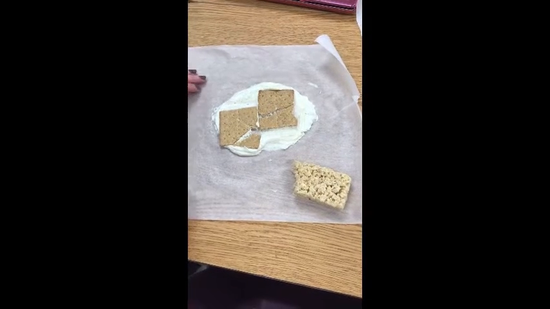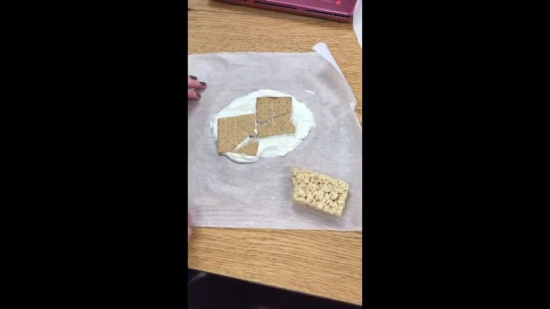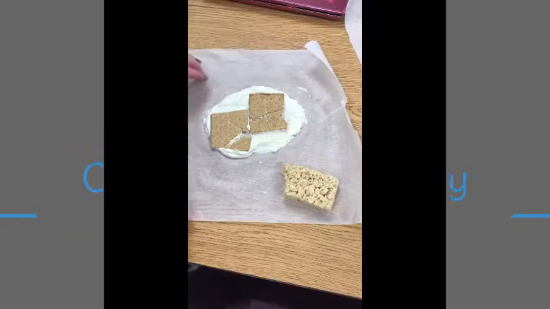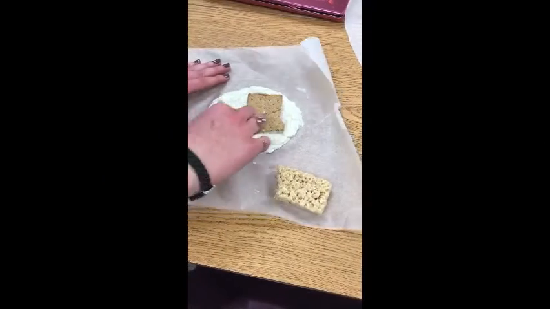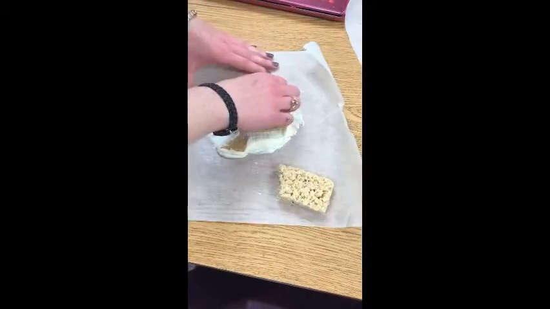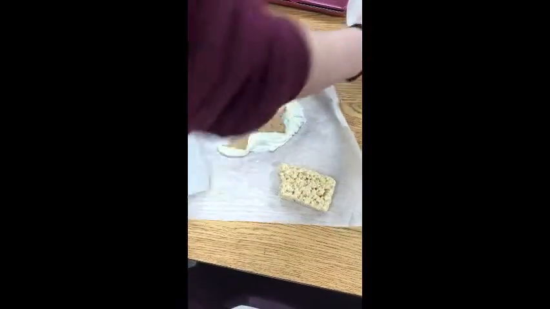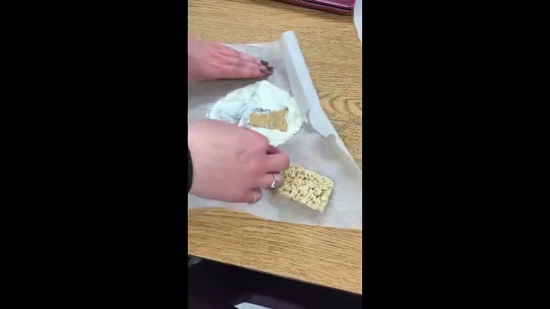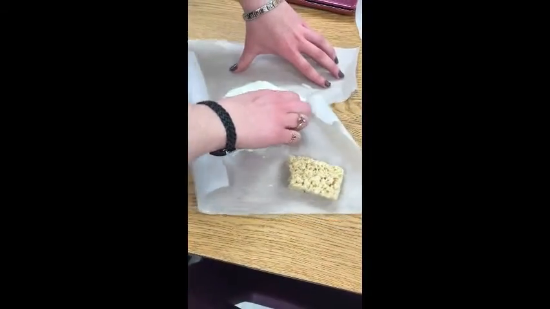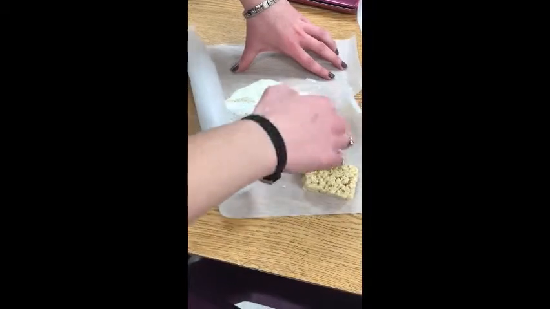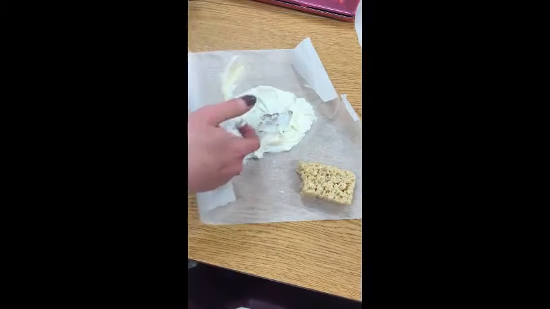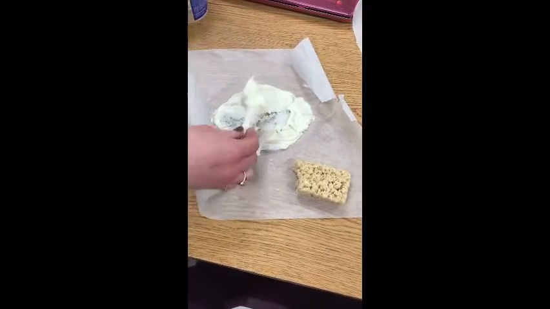Hey class, we're going to be continuing our model of plate boundaries. With this video, we're going to be modeling the last type here, the convergent boundaries. So you need to remove your broken graham cracker crust from the transform boundary. After you have those pieces removed, once again, you're going to have to smooth out the frosting in the middle of your wax paper. And if necessary, get more frosting from the container.